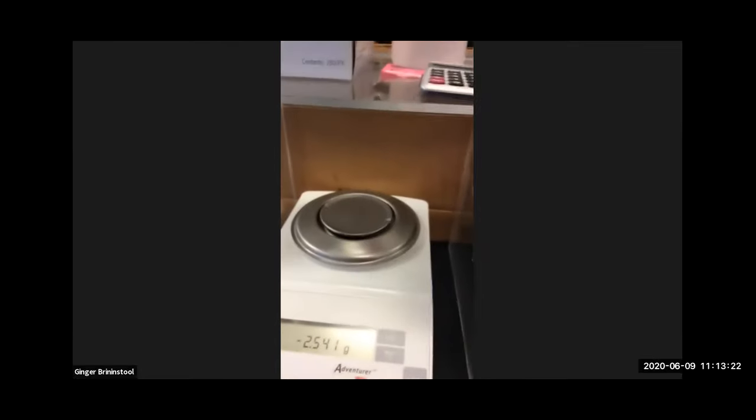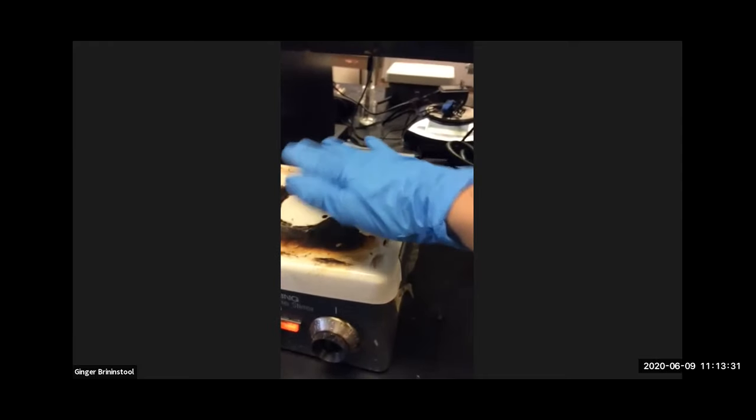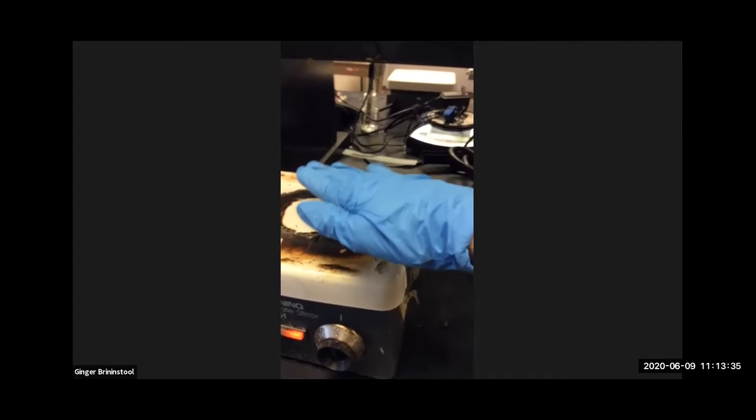All right, so we're going to use some tools in the lab here. We're going to use a scale, looks something like this. We're going to use a hot plate. I'm just hovering my hand over it. I'm not touching it. It's warm. It's hot enough to make the solutions boil.